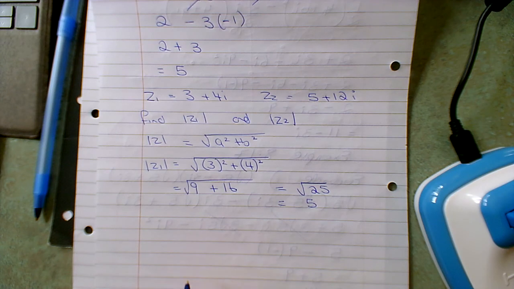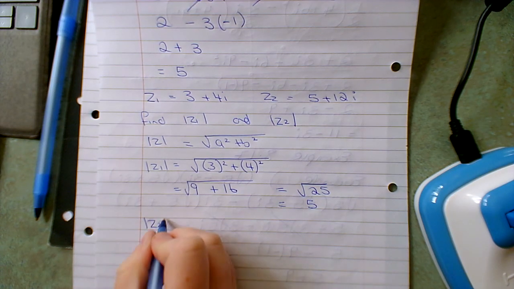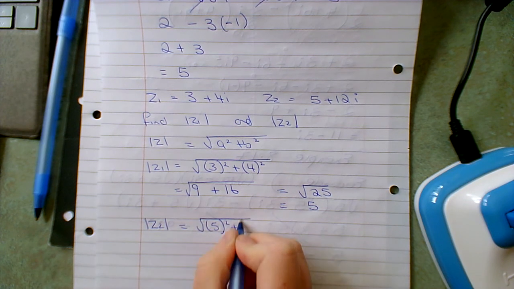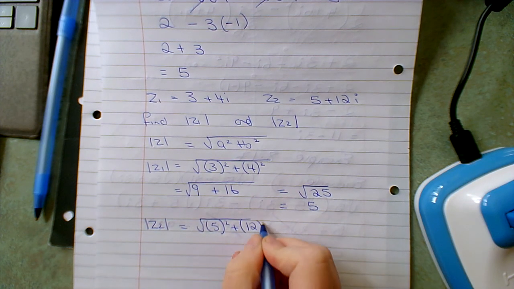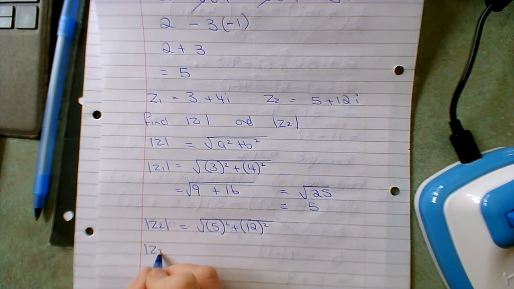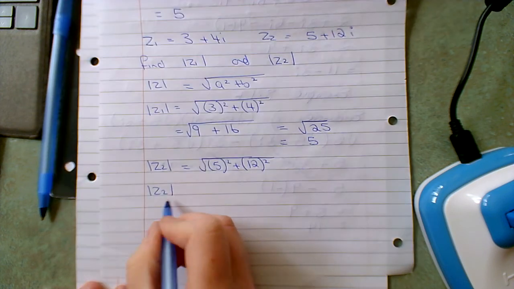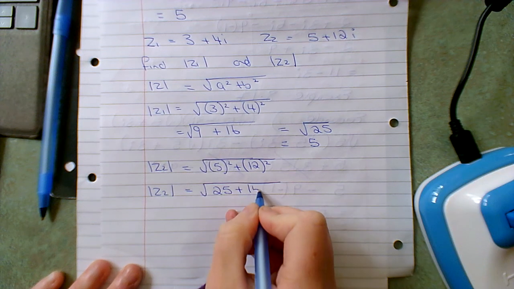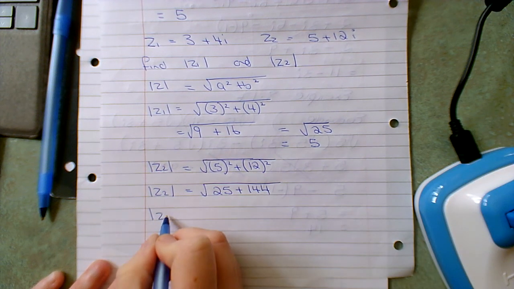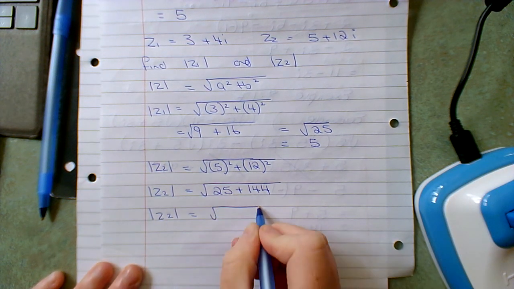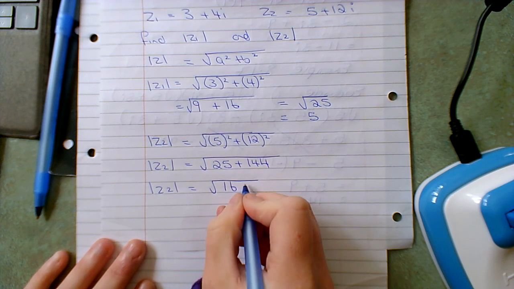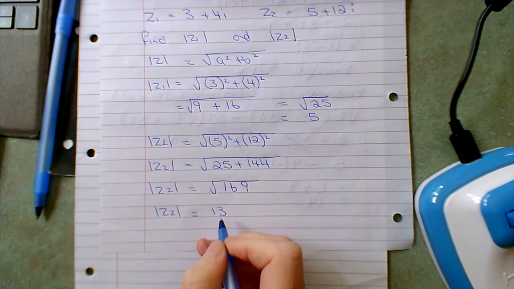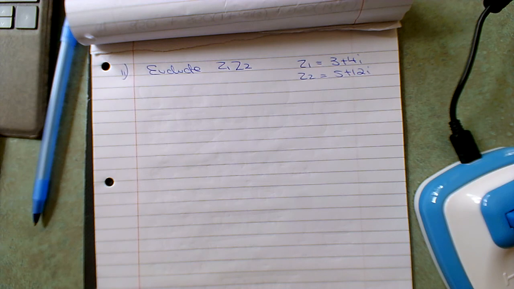The next one then I need to find the modulus of Z2, so Z2 is equal to 5 to be squared, plus I have my 12 to be squared. So the modulus of Z2 is equal to the square root of 25 plus 144. So the modulus of Z2 is equal to the square root of 169. Modulus of Z2 then is just 13.